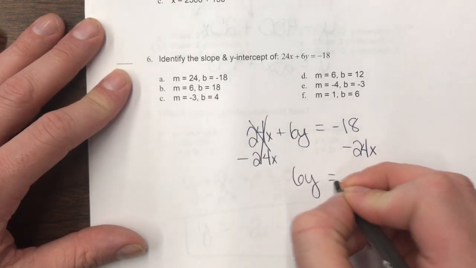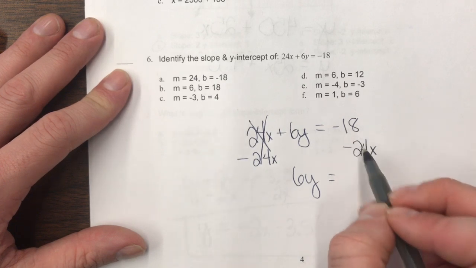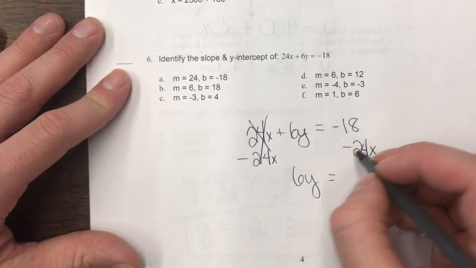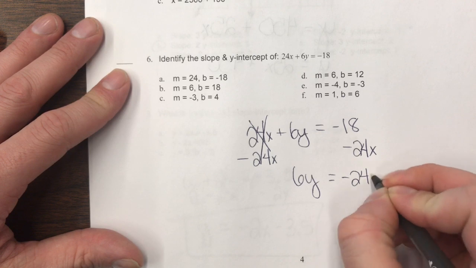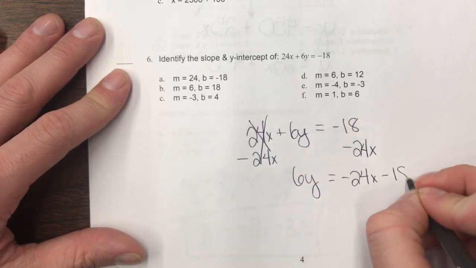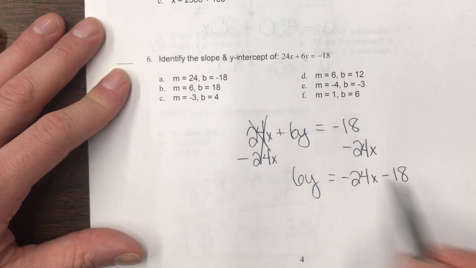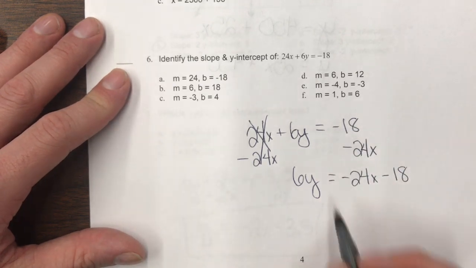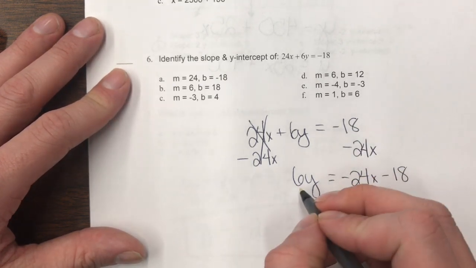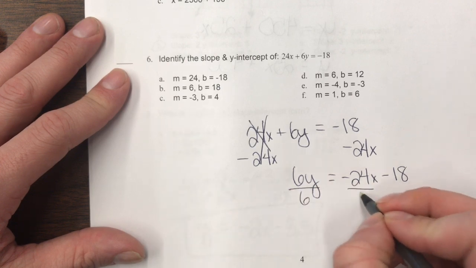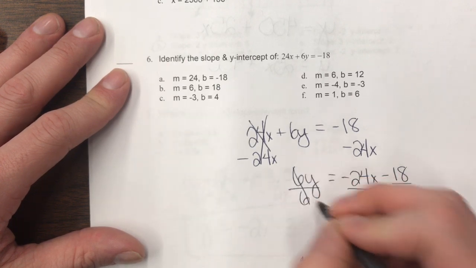6y drops down. I'm going to write these out in a way that's convenient for me, putting the negative 24x first, minus 18. If you're wondering why they don't combine, it's because that one has an x attached and that one doesn't, which means they're not like terms. Is y all by itself now? Nope. Divide everything by 6.